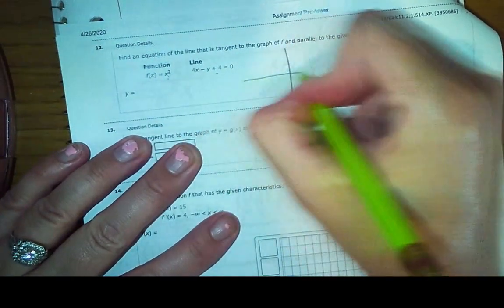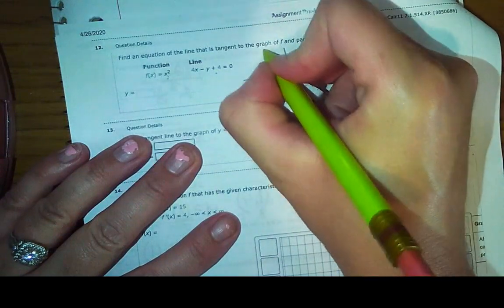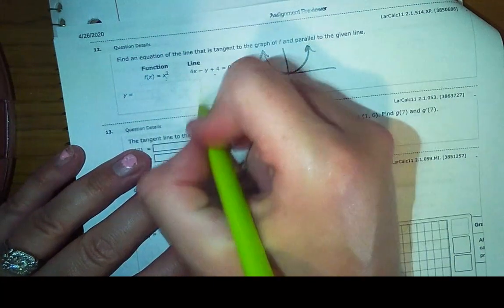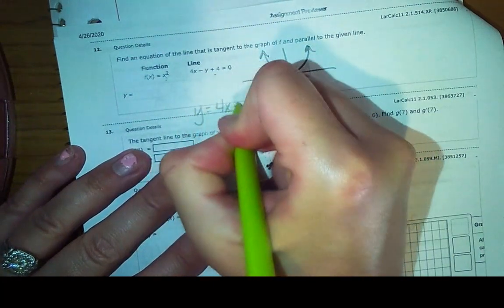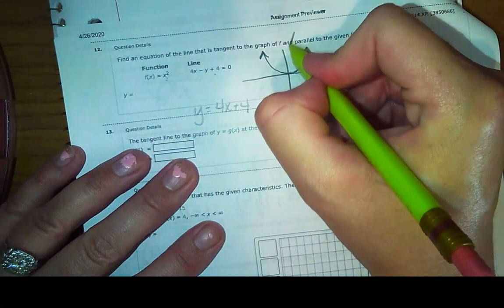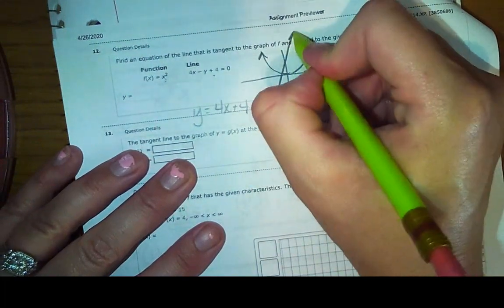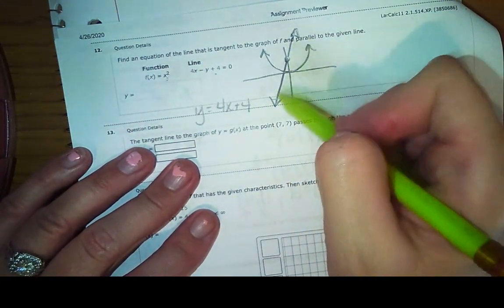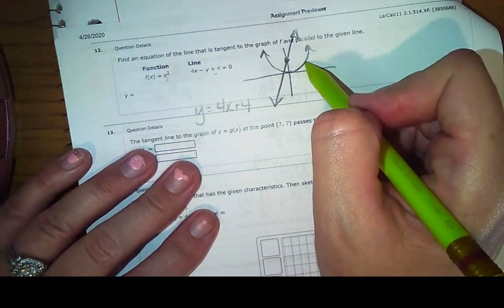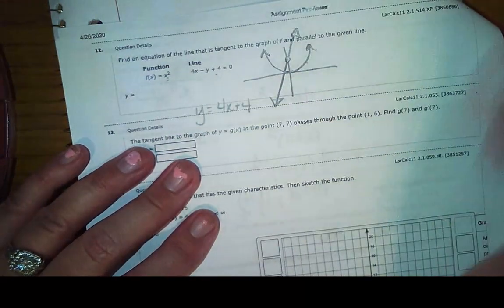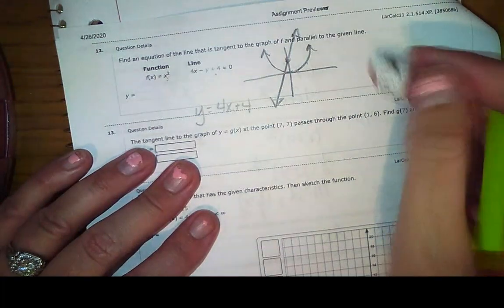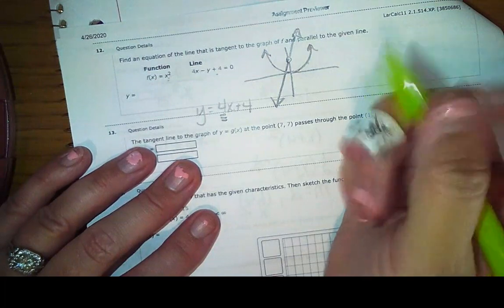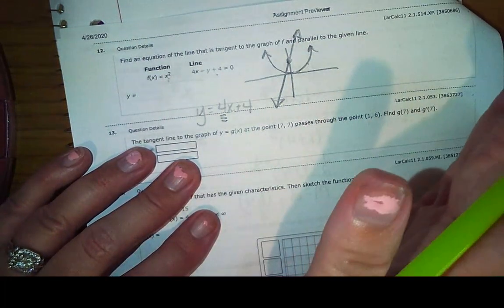What I have is a parabola, okay? And I also have the graph of the line. If I add y to both sides, that'll be y equals 4x plus 4. So there's this pretty steep line that's coming this way. And what I would like to do is find a line that's parallel to this, but tangent to this. So first things first, what do you know about parallel lines? They have the same slope. Okay, so I already know what my slope needs to be.